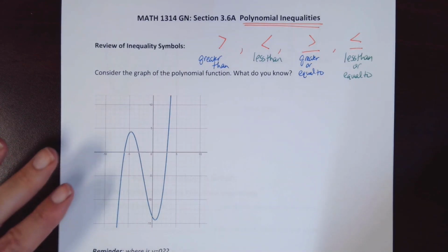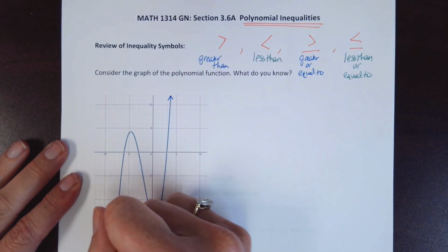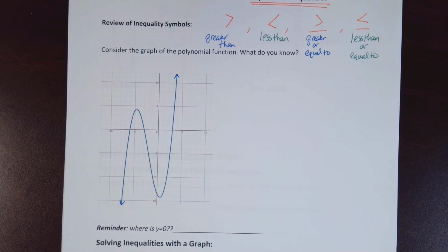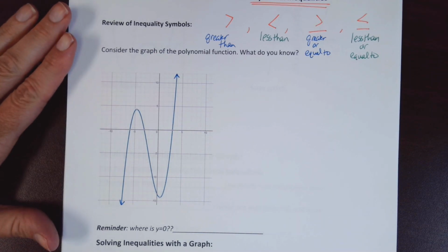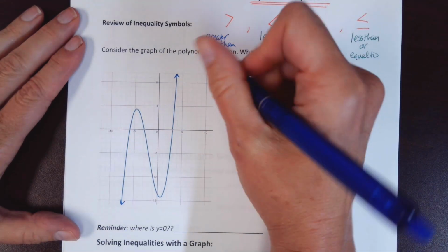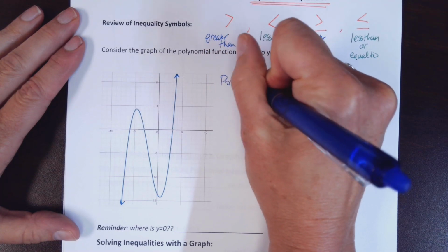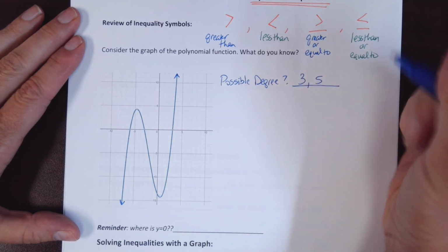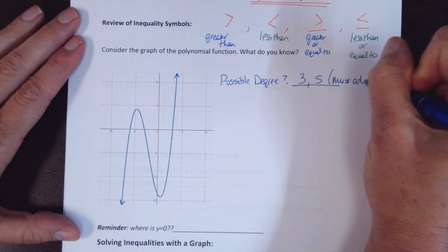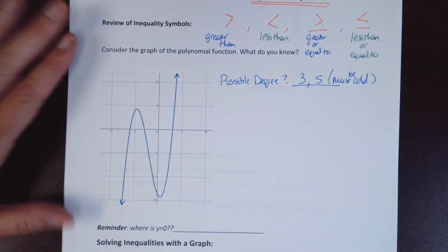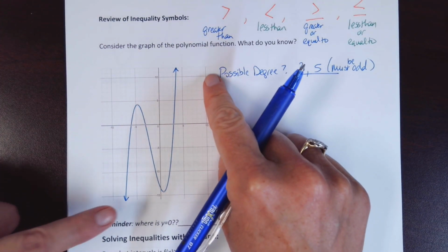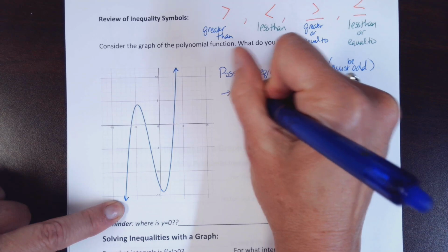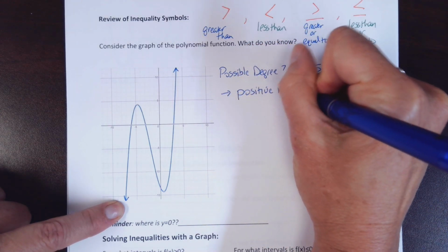Those are my symbols. Now I stole this from someone, and it should have arrows on the end. What type of function is this? What do you know about this function? Well, I know it's at least a third degree polynomial, right? Possible degree: third, it could be fifth degree. It has to be odd. Must be an odd degree. Can't be even, because one ends up, one ends down. And in fact, we start low, finish high. So we're going to have a positive coefficient, not negative.